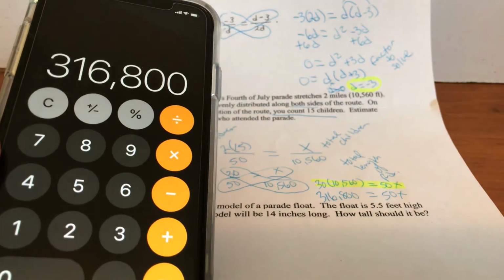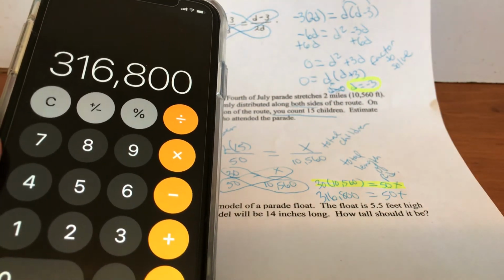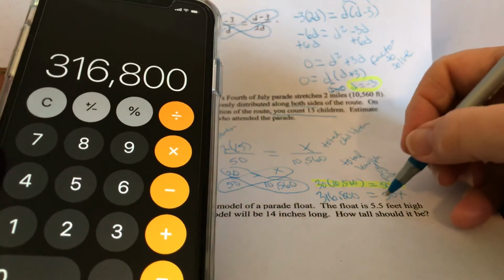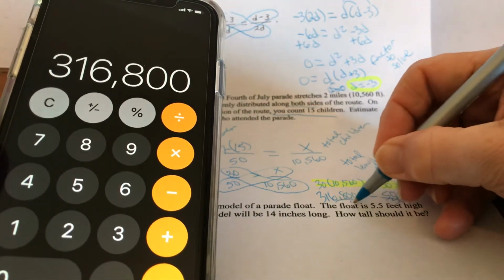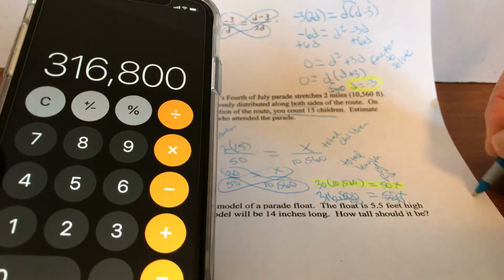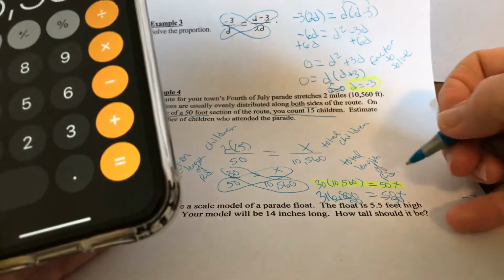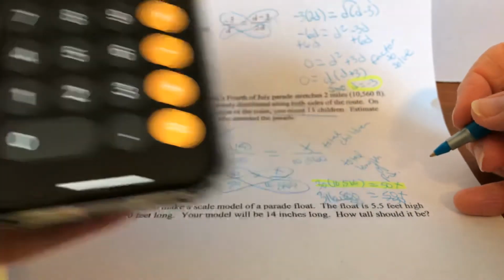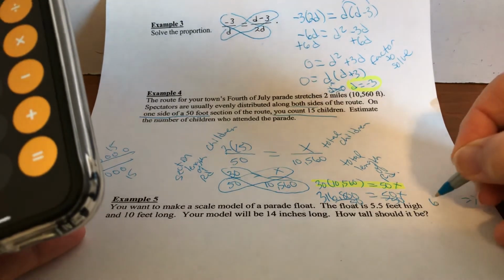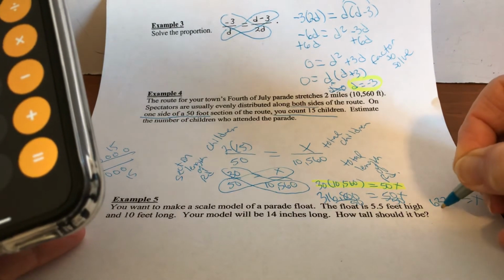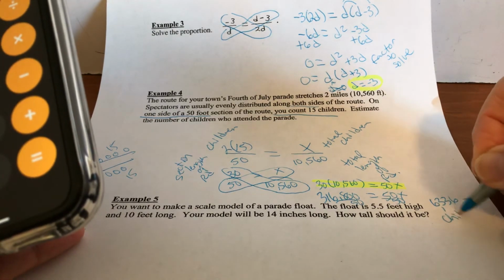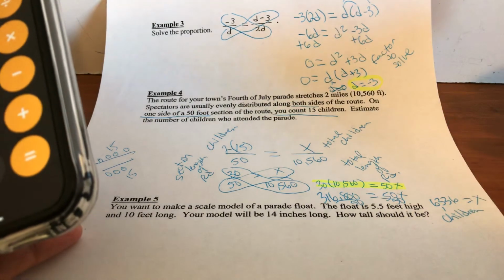What are you going to do on both sides to solve for x? We'll just divide that by 50. Is 6,336 children. 2 miles.